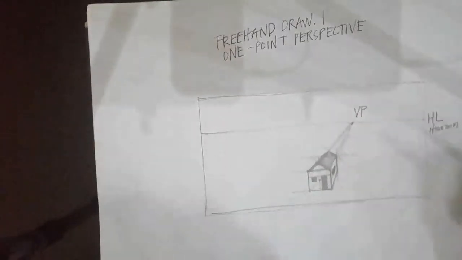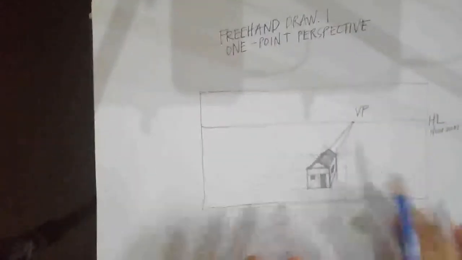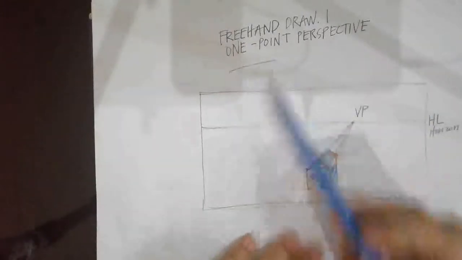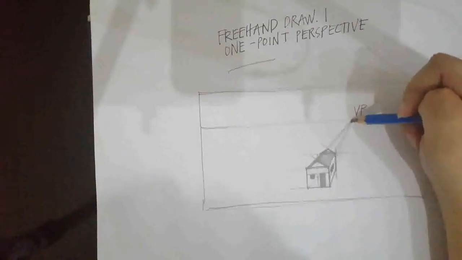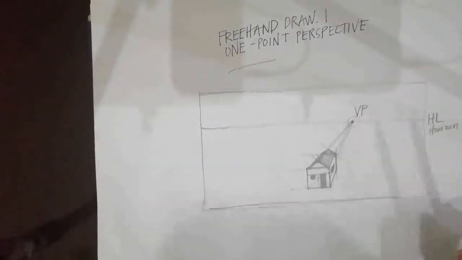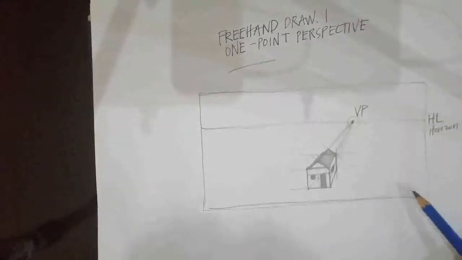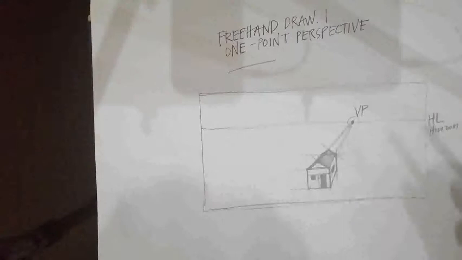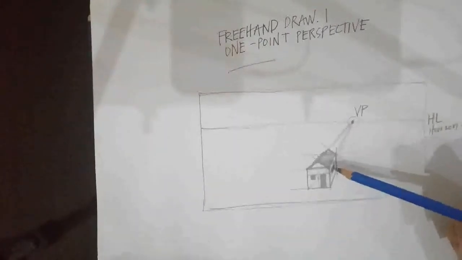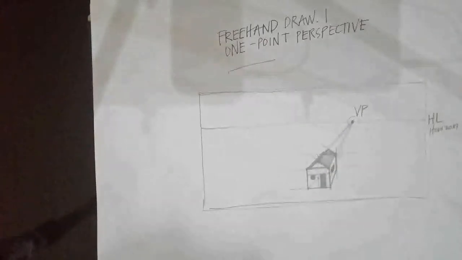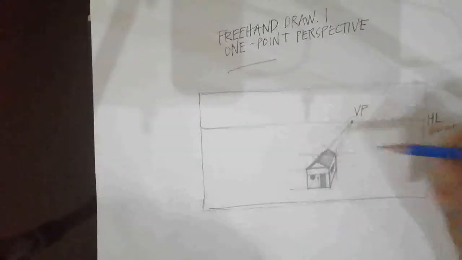Okay, so there we have it, class. A very, very basic house, but this is correct in terms of 1-point perspective. 1-point perspective because we only have 1 vanishing point. So we reserve the 2-point perspective for next meeting, okay? So I think this is clear. I think this was the only part of the lesson last time that wasn't clear, on how to create the roofs. So there you have it, okay?